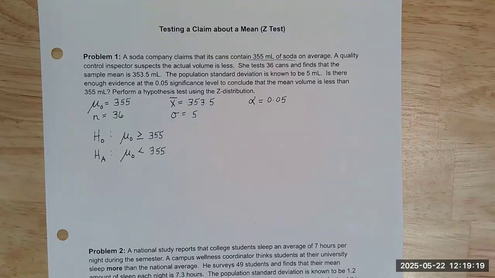Usually you could just write the equal sign there or greater than or equal to. For me, it just makes more sense to write greater than or equal to because that's the opposite of what the less than sign is.